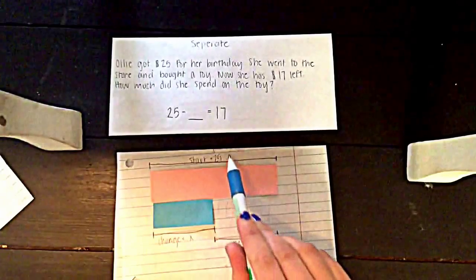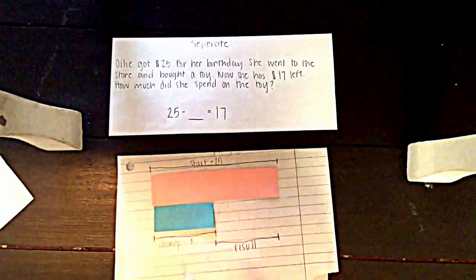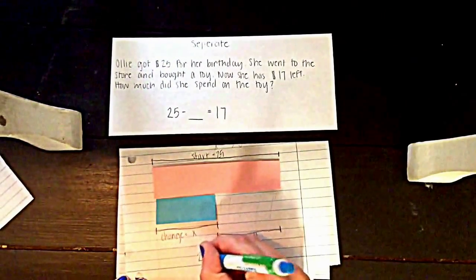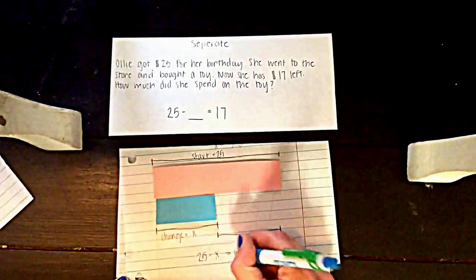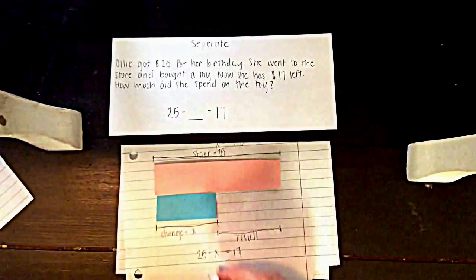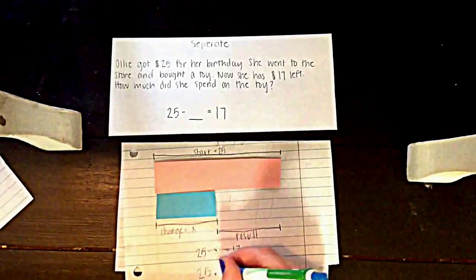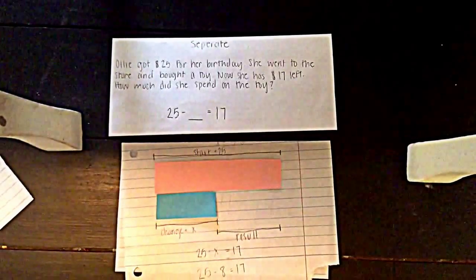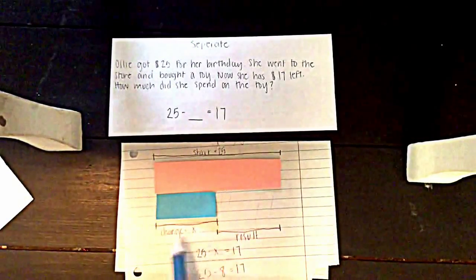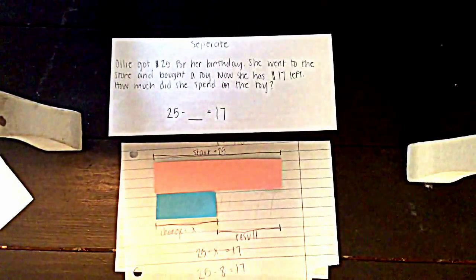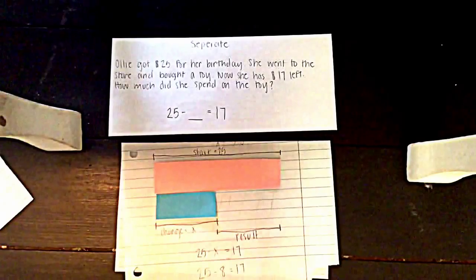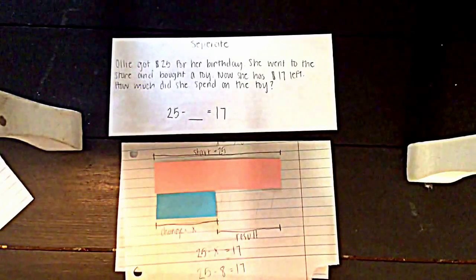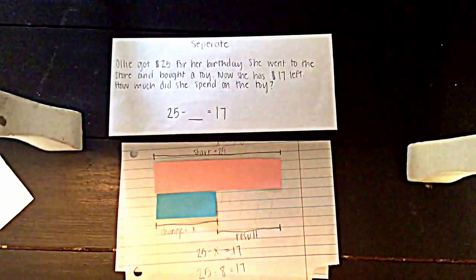So in this problem, we are doing 25, or the start, minus the change equals the result. So 25 minus what number equals 17? 25 minus 8 equals 17. So 8 is our unknown value, or our change, and that is how you find subtraction and addition algebra problems using the linear model.